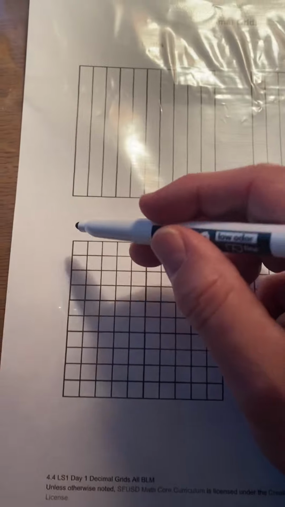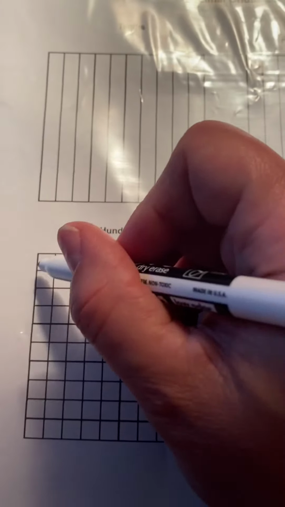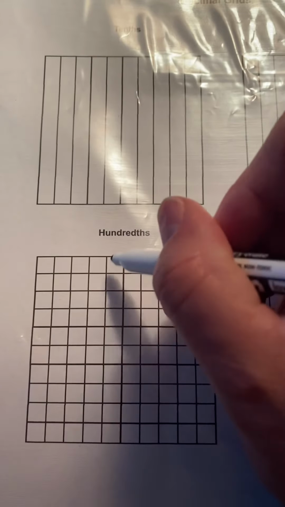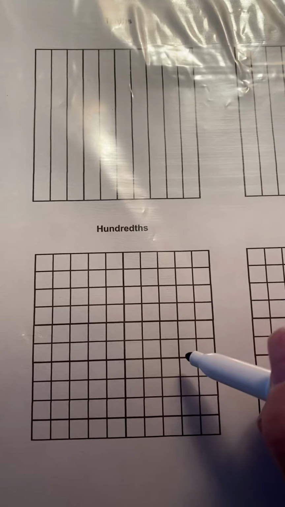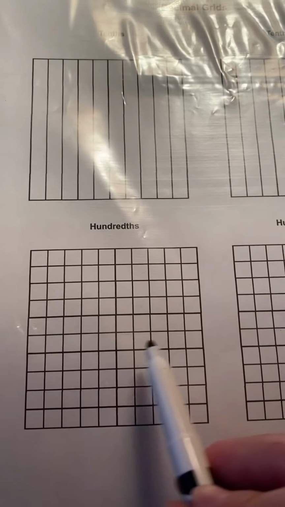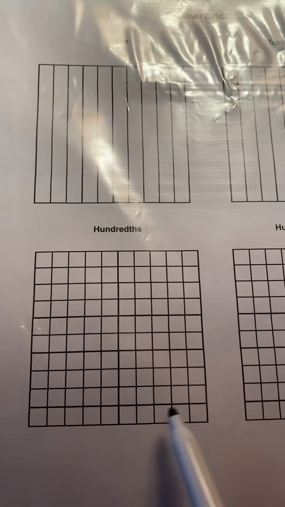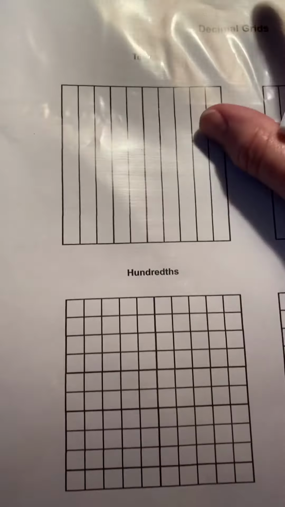Well, if you look down below, you can see that these are exactly the same size. And in fact, if I go down, you can still see that there are 10 tenths here. But the different thing that they did on the hundredths grid is they made horizontal lines going across as well and broke that into a grid of 10 times 10, which is 100. So the basic idea of our lesson is this.